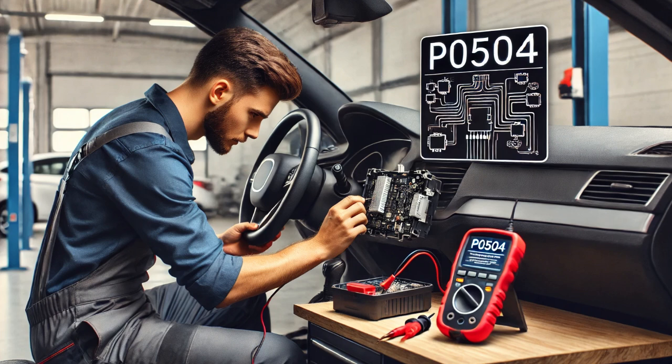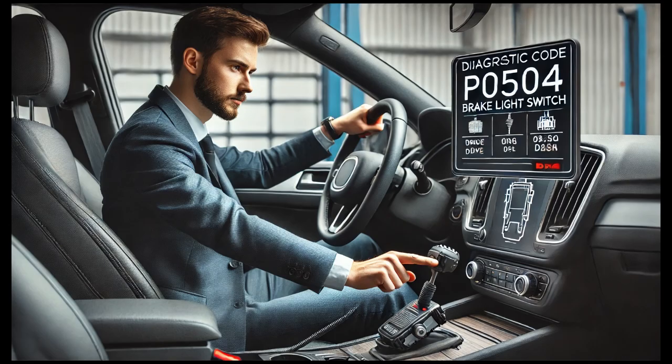With the ignition on and the engine off, I used a multimeter to check for voltage and ground at the brake light switch connector. Both were present, indicating the power and ground connections were functioning properly. I then used the multimeter to test the continuity of the brake light switch while pressing and releasing the brake pedal. The readings showed no continuity when the pedal was pressed, which confirmed that the brake light switch itself was faulty. After diagnosing the problem, I replaced the faulty brake light switch with a new one.